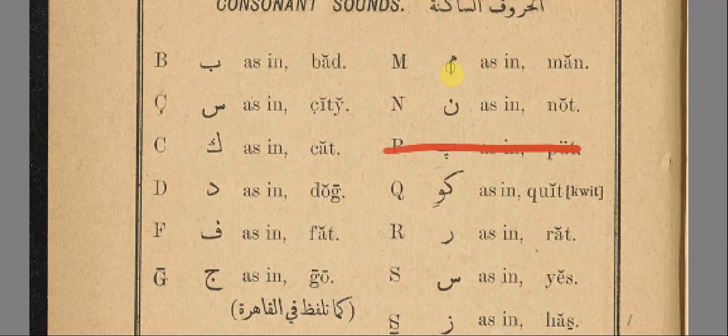So this M, this is how it looks in Arabic. I will write on the side how it looks when it's inside the text. So this M here will have this shape inside the text. It will look like this at the end of the text.